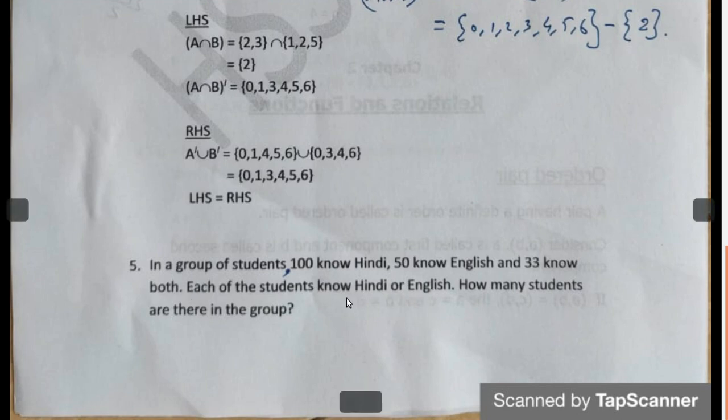So there are students having the knowledge of Hindi or English. Some of them have both languages, and sometimes there are students having only one language. Anyway, we don't know the answer yet. The question asks us to find out how many students are there in the group.